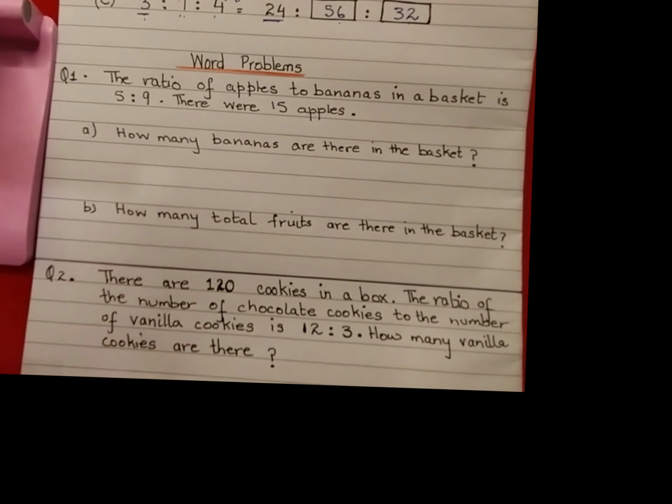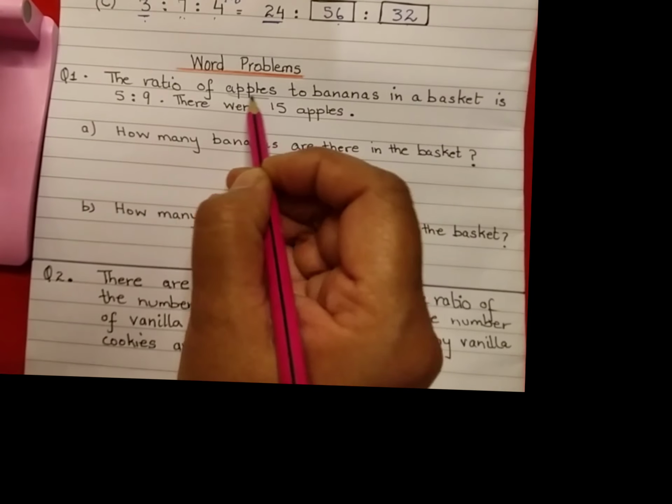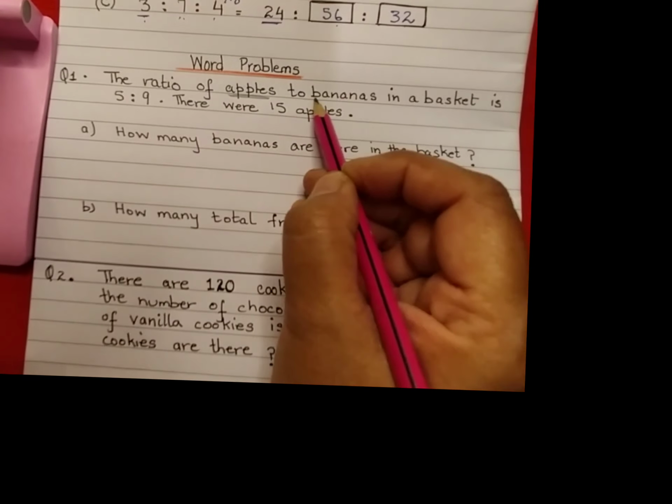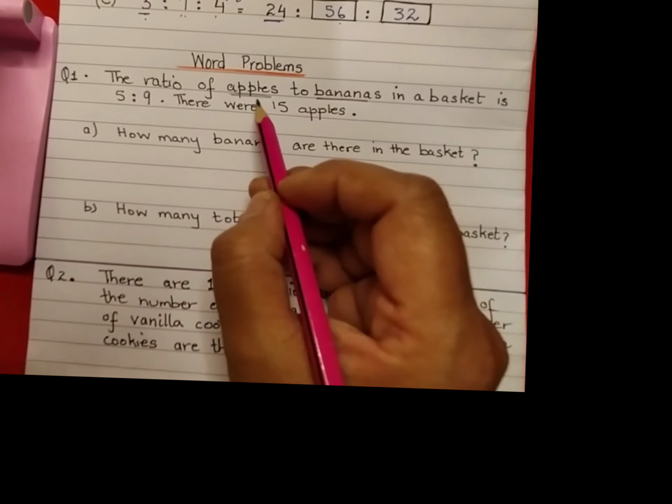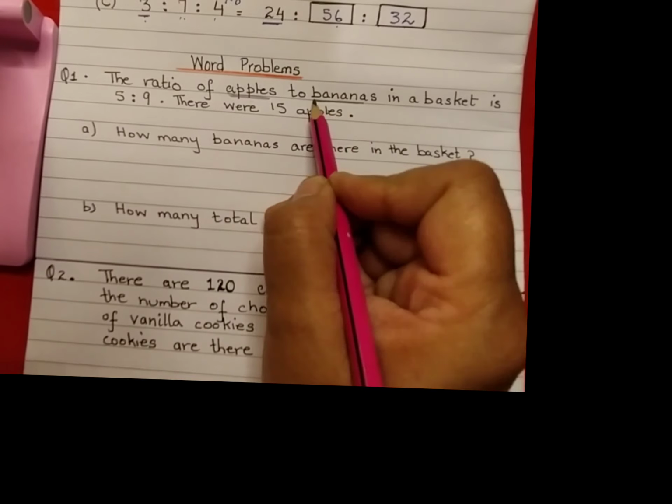All right, now we come to the word problems. That's the last part of the worksheet today. The ratio of apples to bananas in a basket is 5 ratio 9. What did they say first? Apples is first, bananas come next. What is the first fruit that you see? Apples. The second fruit is the bananas there.